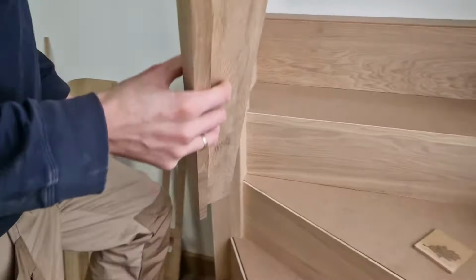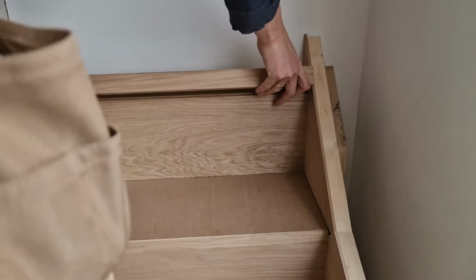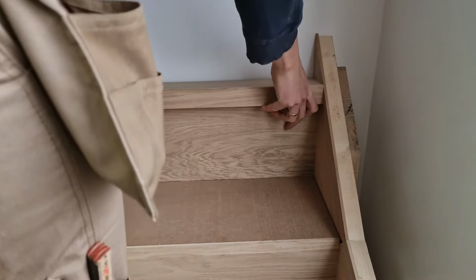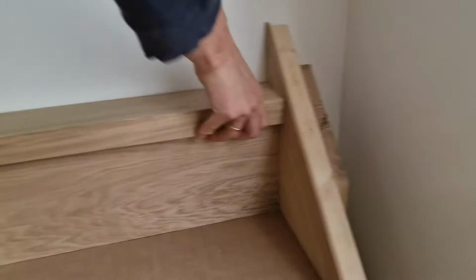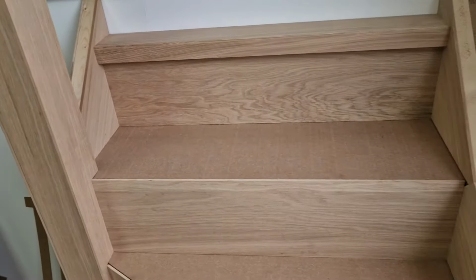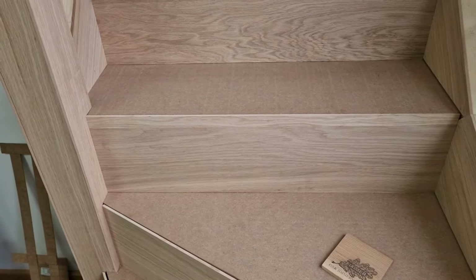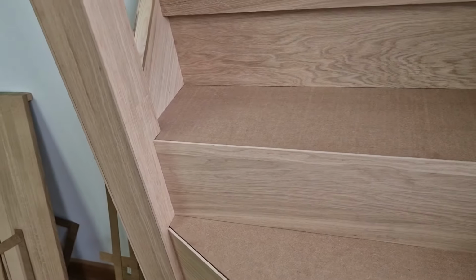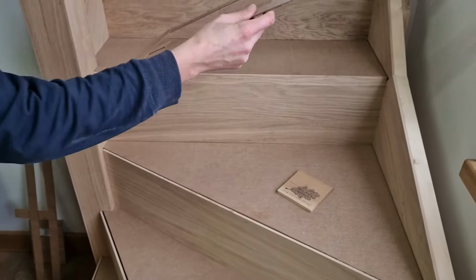Okay, so matching the cuts to the left and right hand side of that thread. Let's see if it fits. Perfect. Let's have a look. Fantastic. Now the next thread is the normal standard straight thread, and on our sample staircase we've got a newel post there where Martin did a template. Let's see how it works.